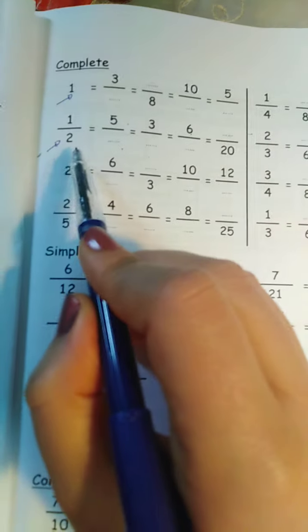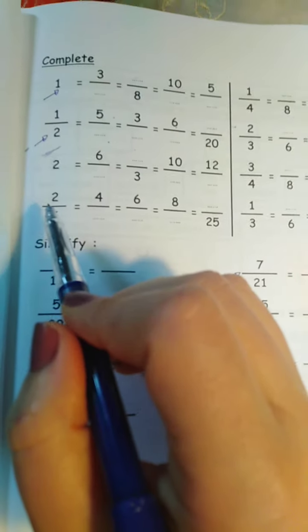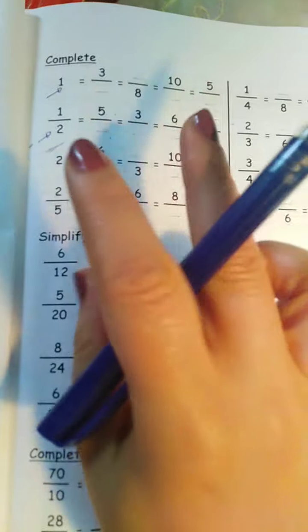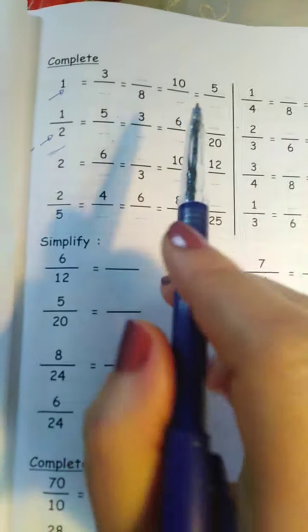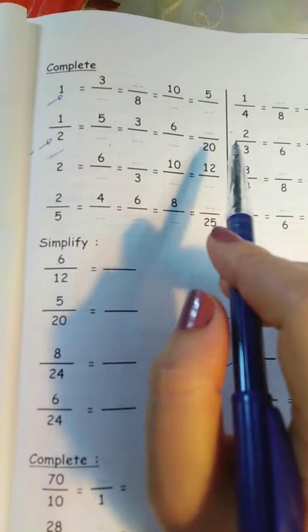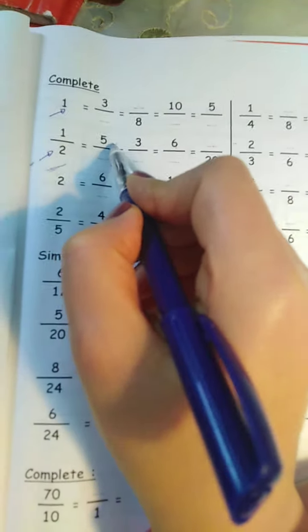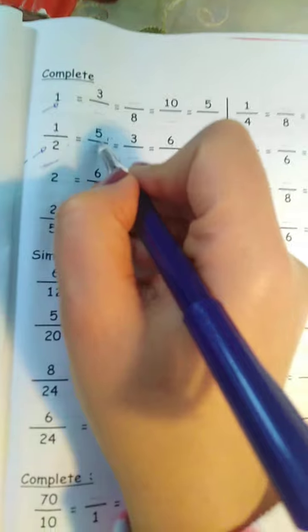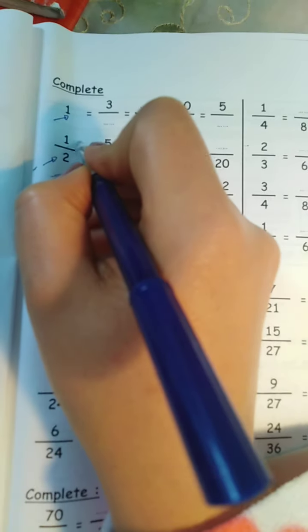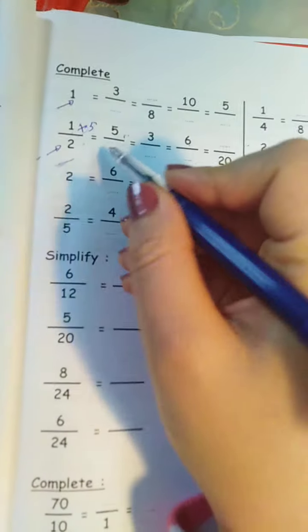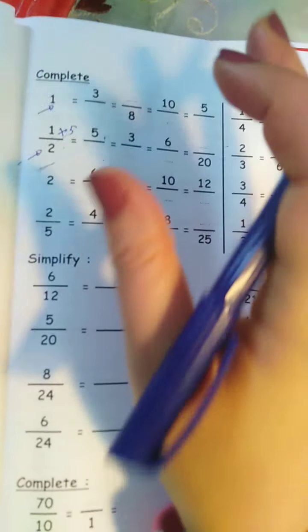Just look. I take the first fraction. I will take only 2 fractions at a time. I won't solve it all together. 1 becomes 5, right? So 1 times what equals 5? Yes, times 5. We have a rule in fractions.